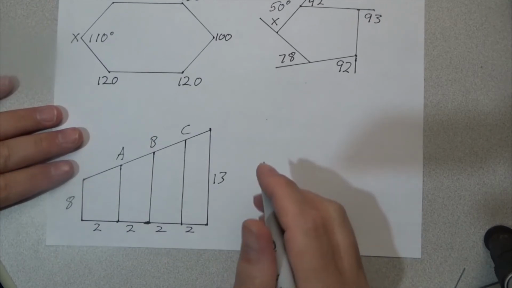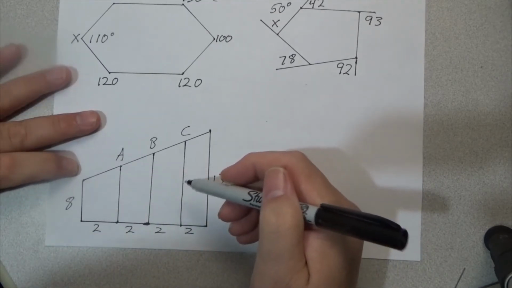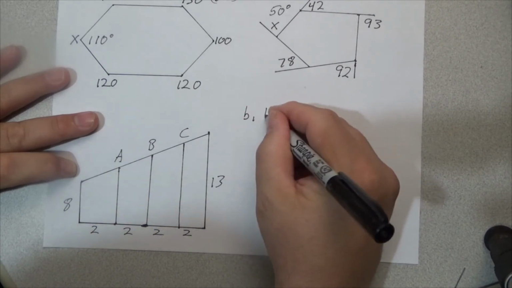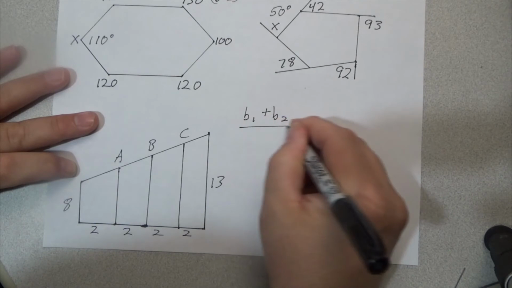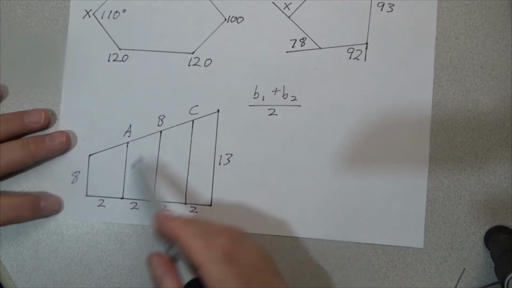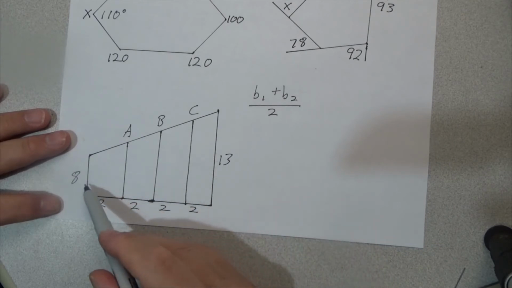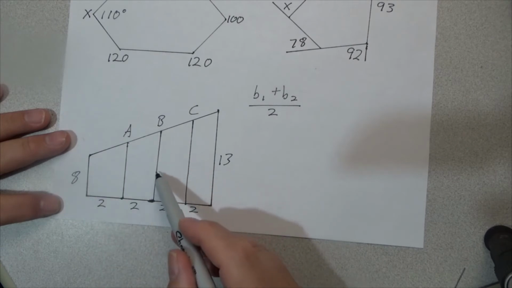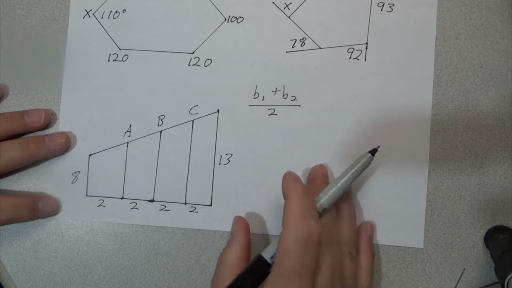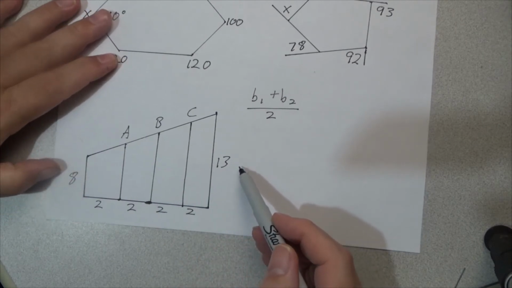Now, number 21 deals with the median of a trapezoid. So here we have a trapezoid, and the median equation is b1 plus b2 divided by 2. So here we have our figure, and all of these distances are 2. So the distance from 8 to B is 4, and the distance from B to 13 is 4. So that tells me that B is the median between 8 and 13.